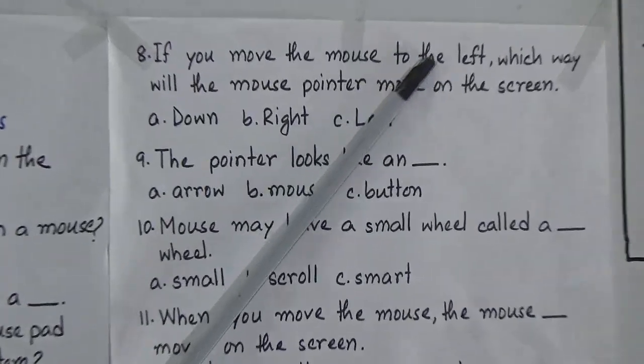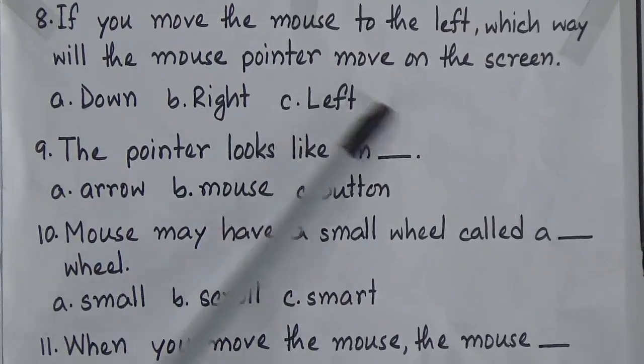Now, 8. If you move the mouse to the left, which way will the mouse pointer move on the screen?